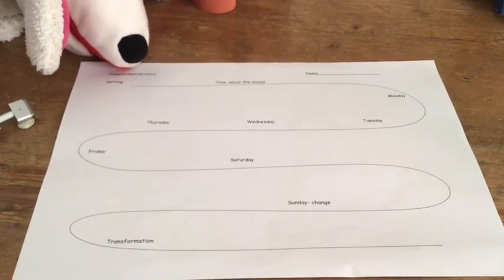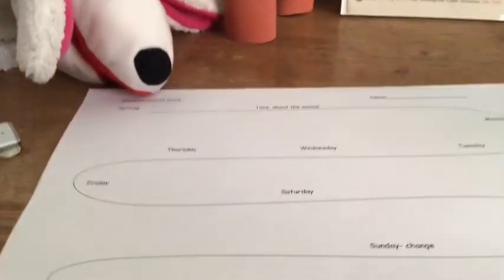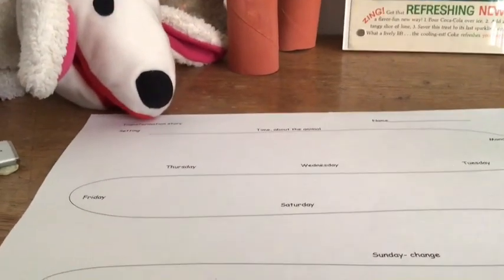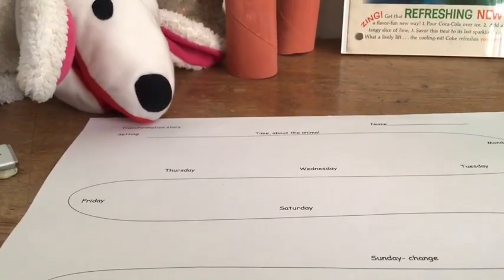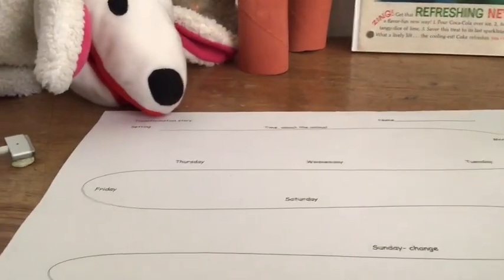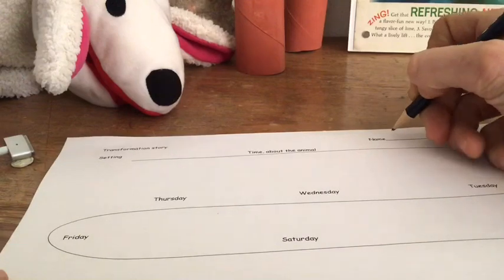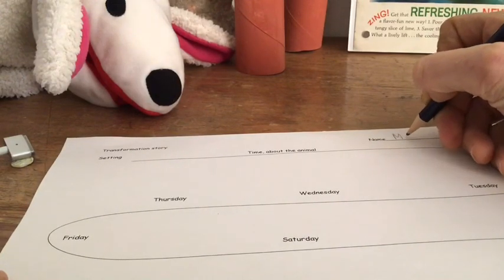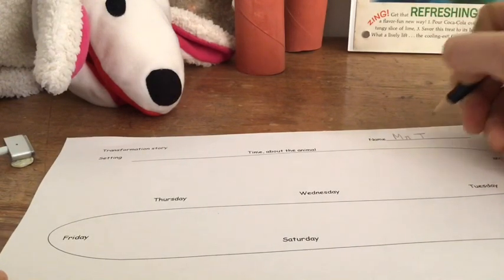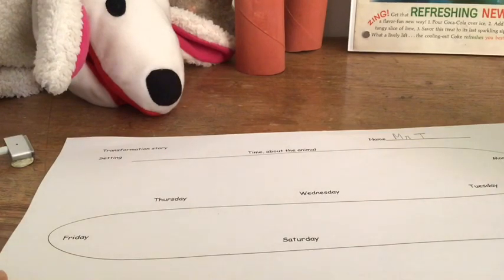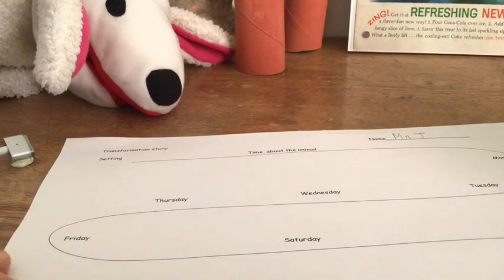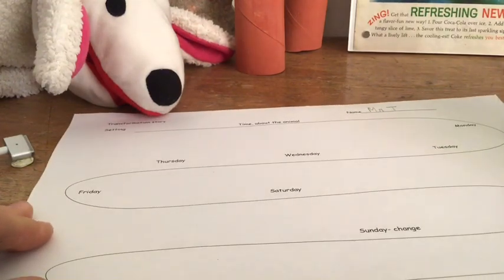Here's our story map. It's all laid out for us. So we've got Fiona here. She's kind of inanimate today. She's not moving. She's just chilling out and watching what's going on. So obviously at the top you're going to write your name. And then we're mostly just working on drawing pictures and telling the story.